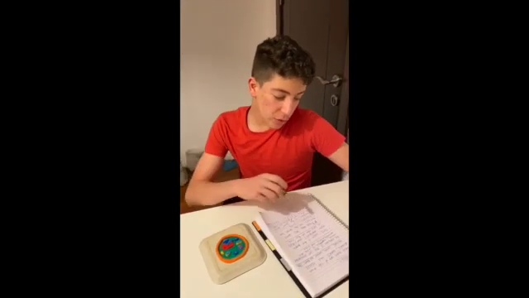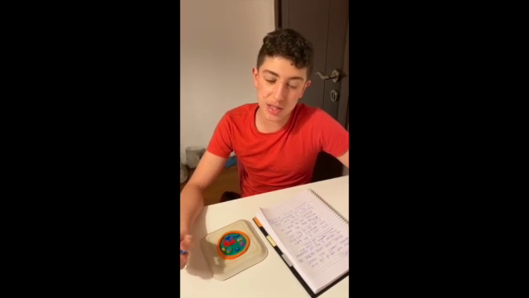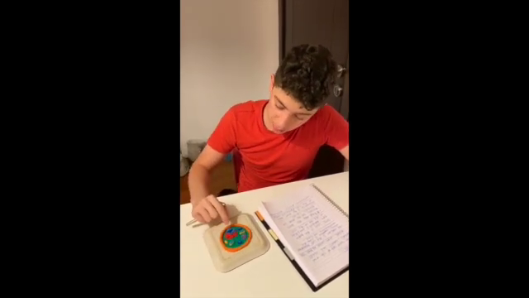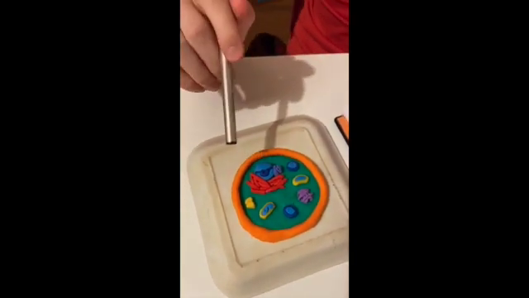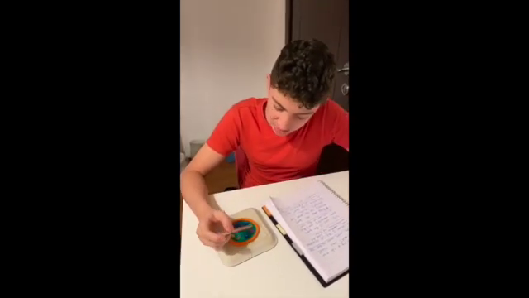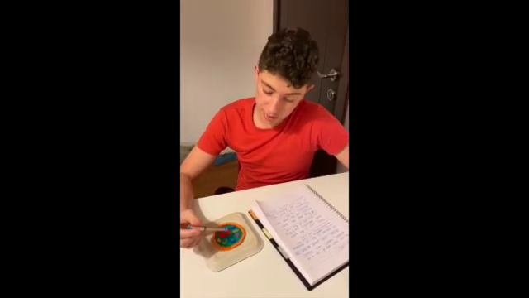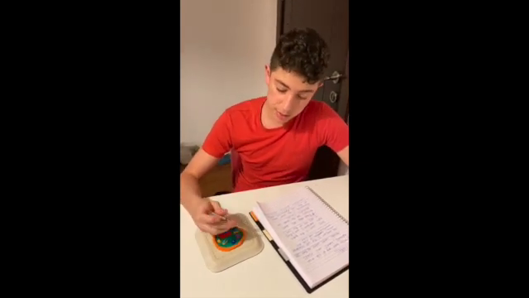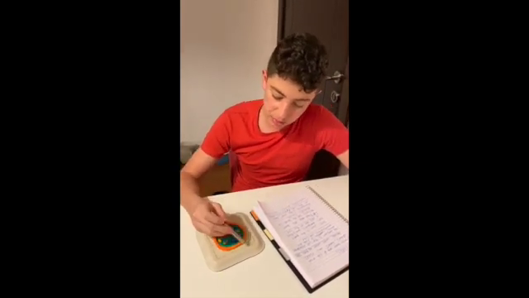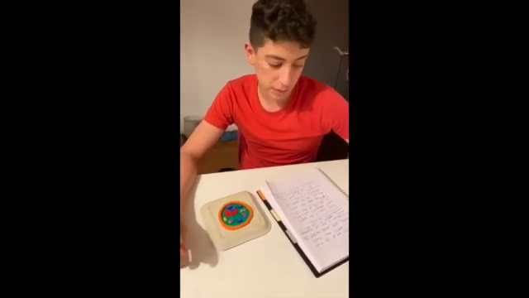So again, now we're going to talk about animal cells. The animal cell is the most basic unit of life for animals, humans, and insects. Now this blue part is the nucleus, which is the control center for the cell. This purple part is the Golgi, and it controls anything that goes inside or outside of the cell. Now this orange part is the cell membrane, which separates the inside of the cell from the outer environment.